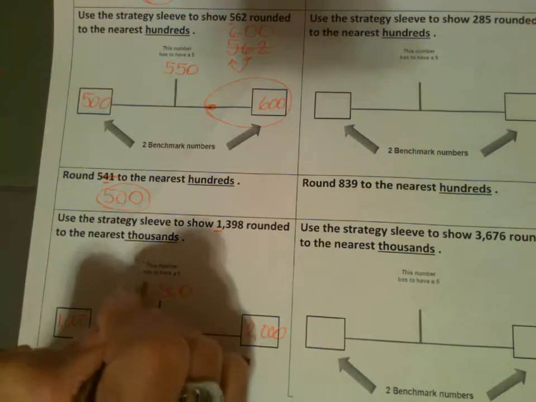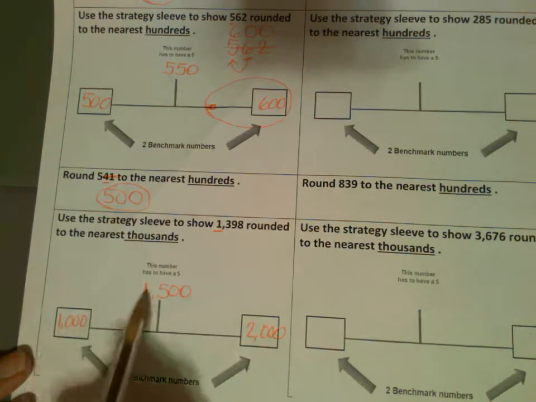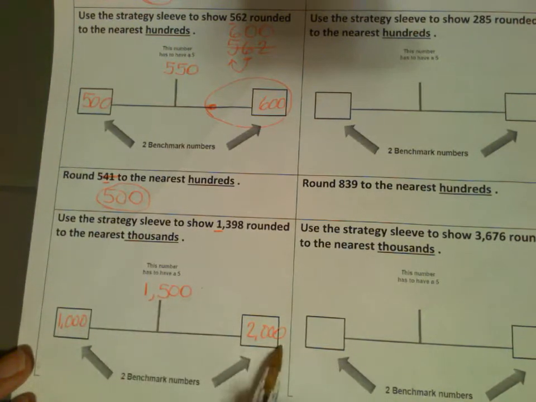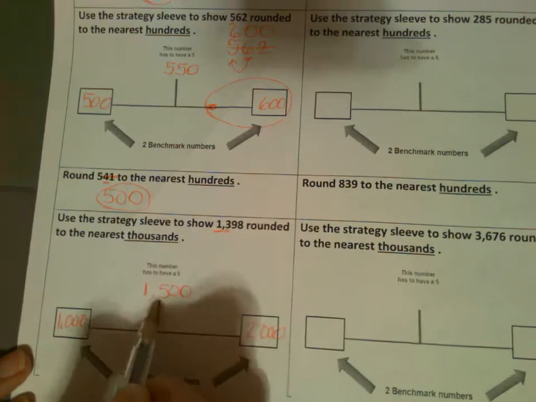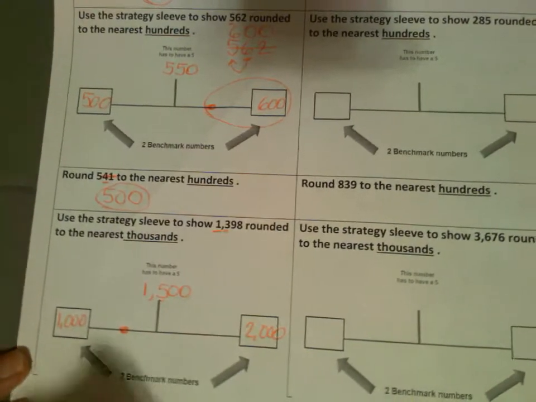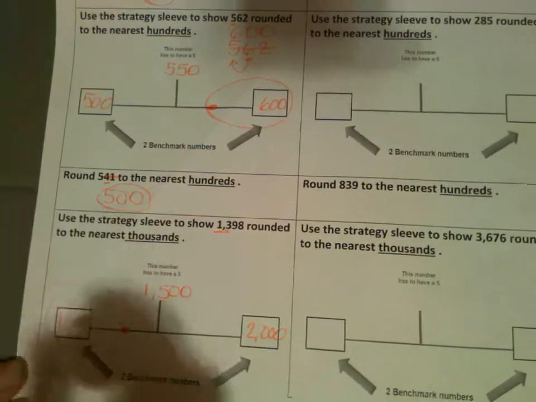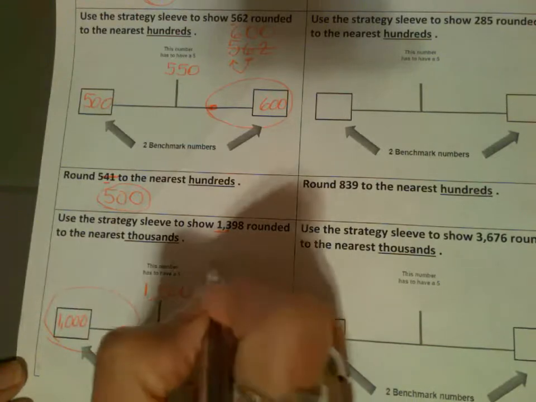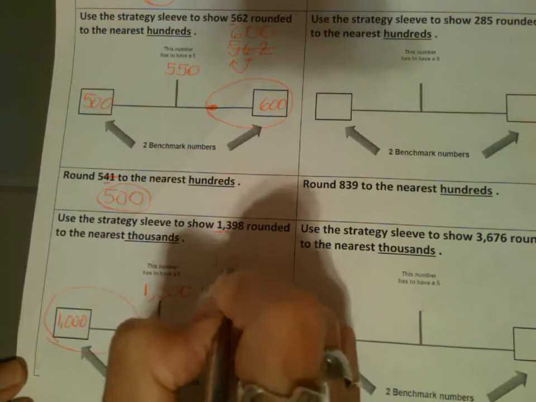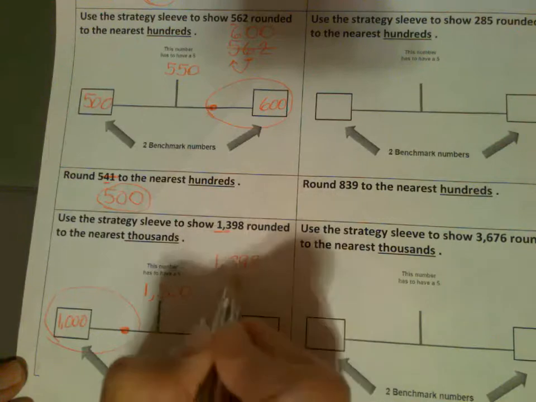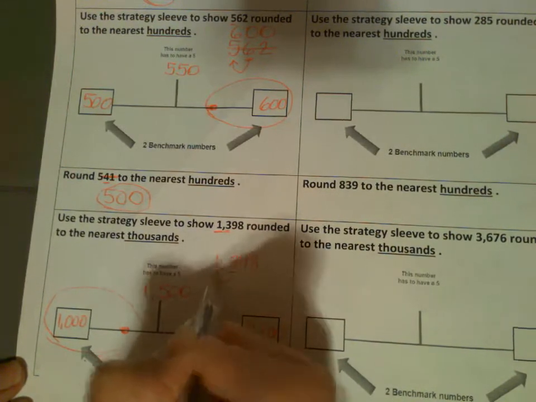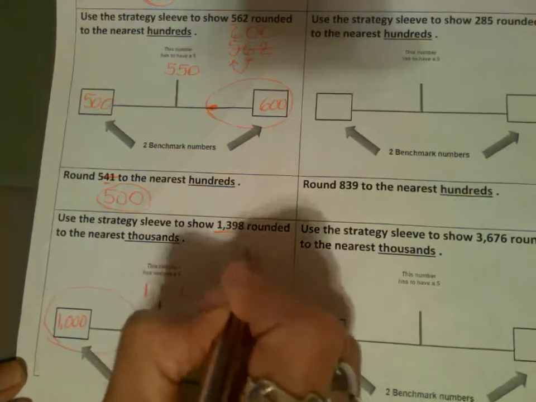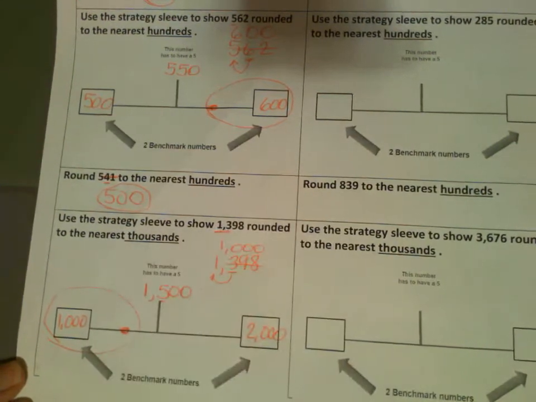So then I just put my 1 right there. So I have 1,000, 1,500, 2,000. So I have to show where 1,300 is. Well, if this is 500, then my 300 is going to be somewhere over here, which means that it's going to be closest to 1,000. And again, I can see 1,398. The 3 says stay right where you're at, do not bump up. So this becomes zeros and it is closest to 1,000.